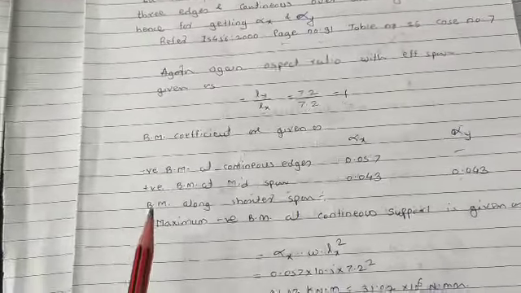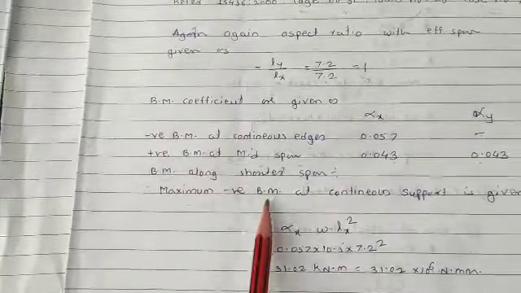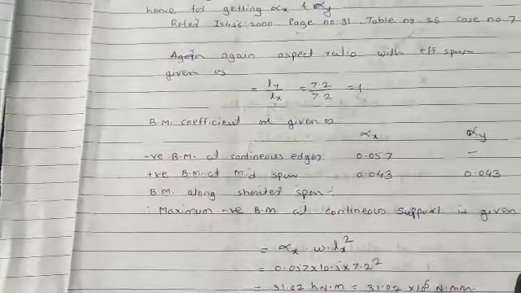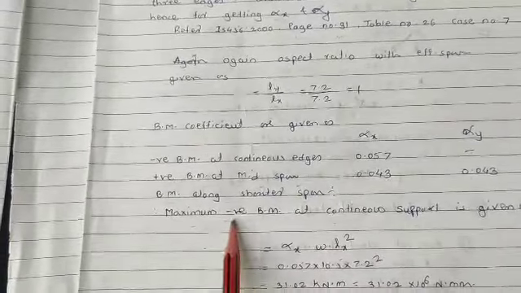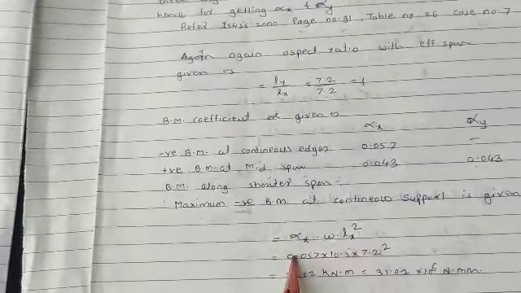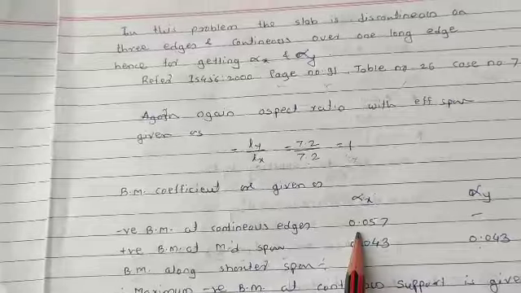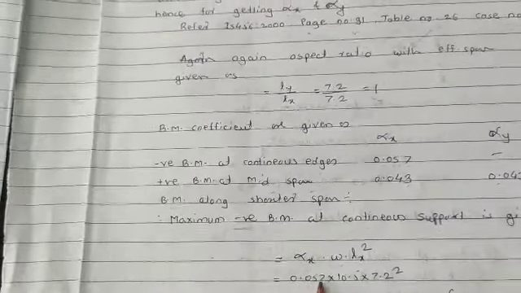Then first we have to calculate the bending moment along the shorter span. So the maximum negative bending moment at the continuous support is given as alpha x w into Lx square. What is the alpha x value we have to use? Alpha x we have to use as 0.057.